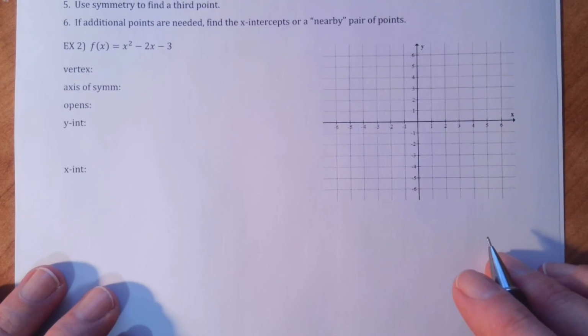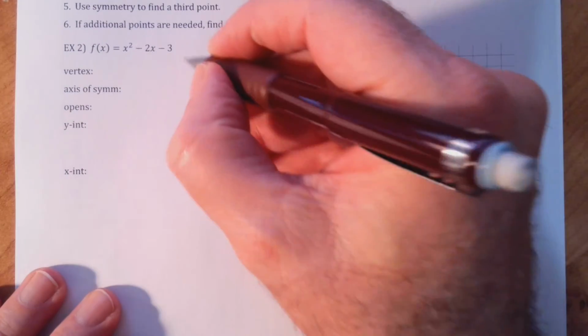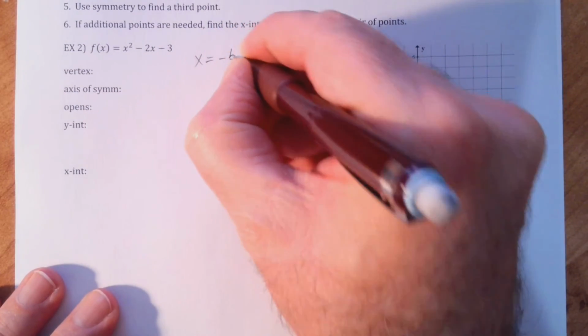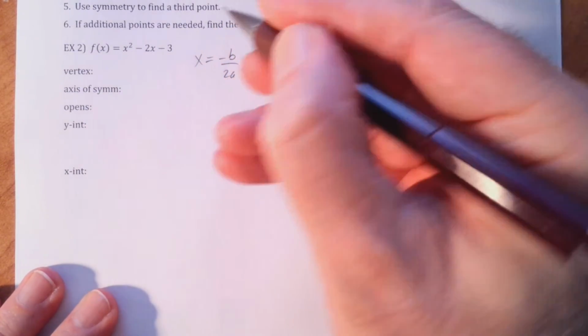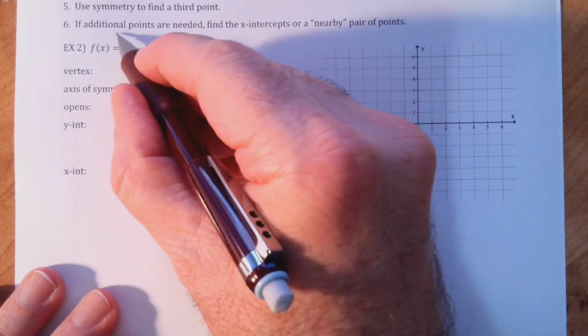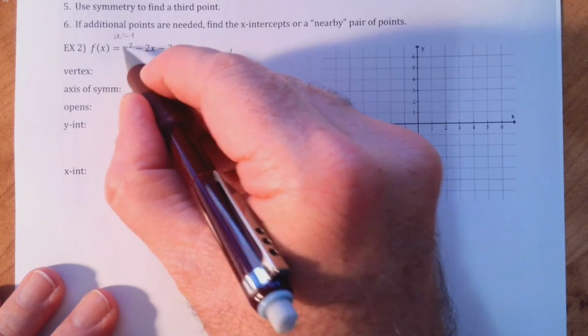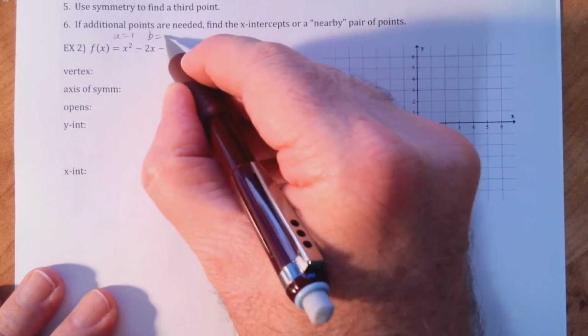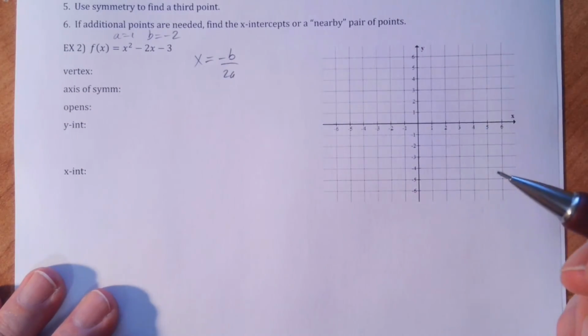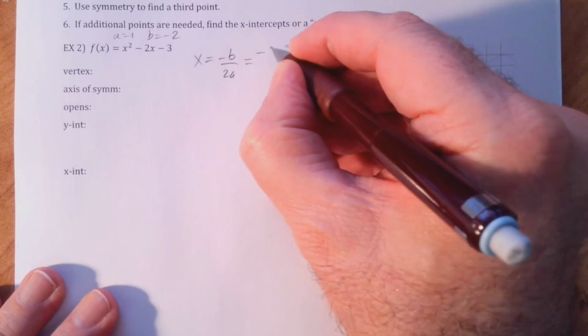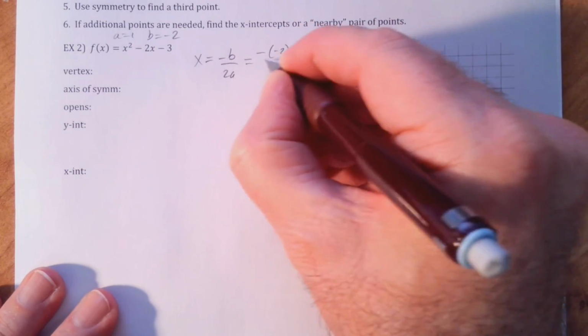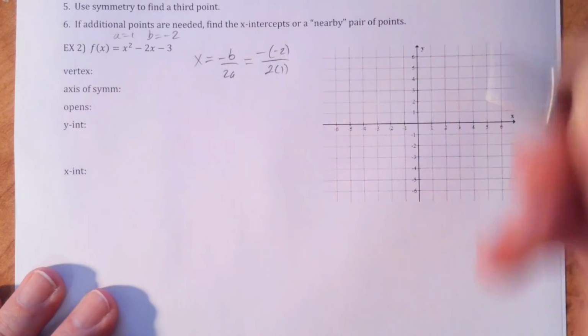All right. So first of all, our vertex, we'll use the vertex formula. x equals negative b over 2a. Of course, a here is 1, the coefficient of x squared, and b is negative 2, that's the coefficient of x. So this is negative b, which is negative 2, over 2 times a, which is 1.